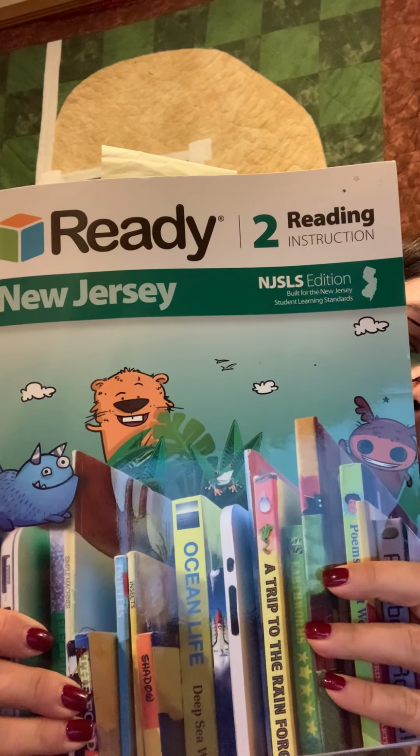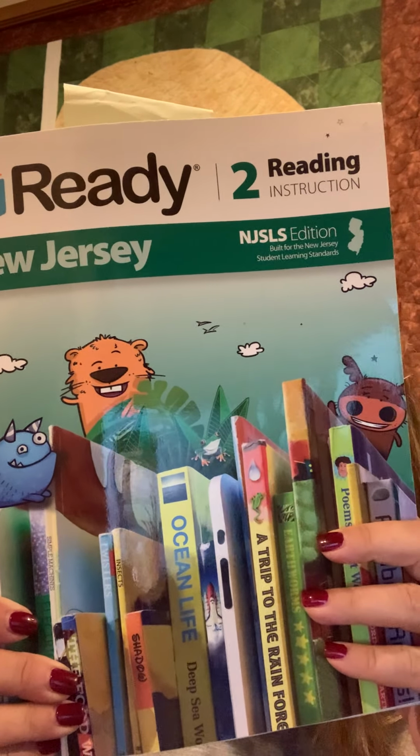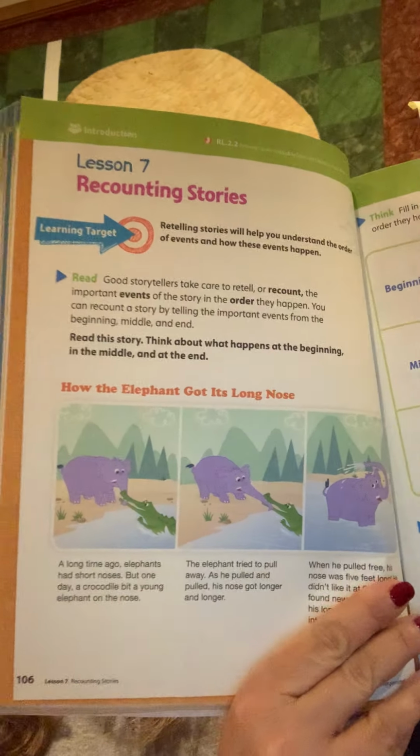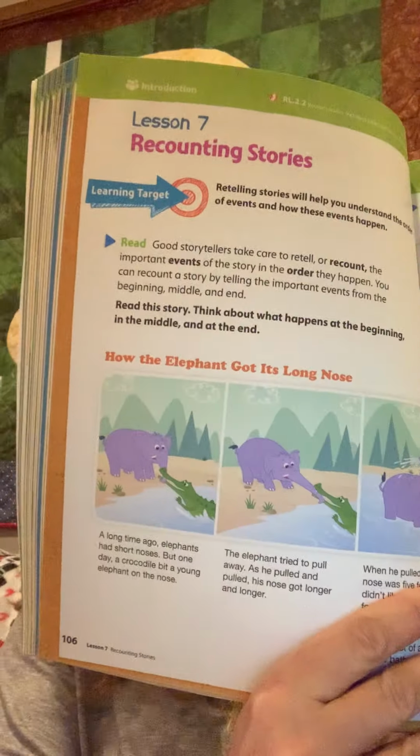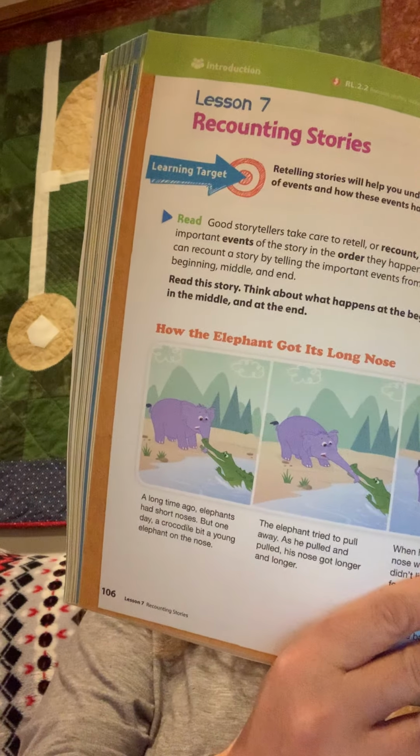Hi, boys and girls. Today you're going to need to get out your i-Ready book. And we're going to open up to page 106, which is lesson 7, recounting stories. That means retelling a story that you have read. We do this all the time as good readers. So go ahead and pause the video anytime you need to. We're going to open up to page 106.